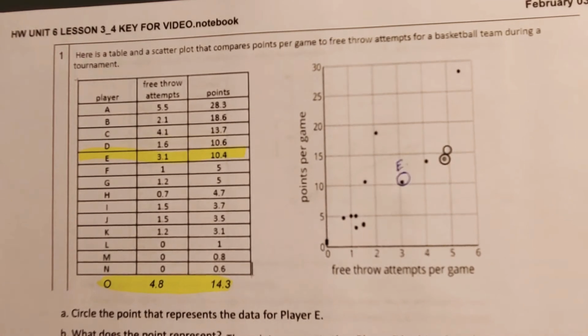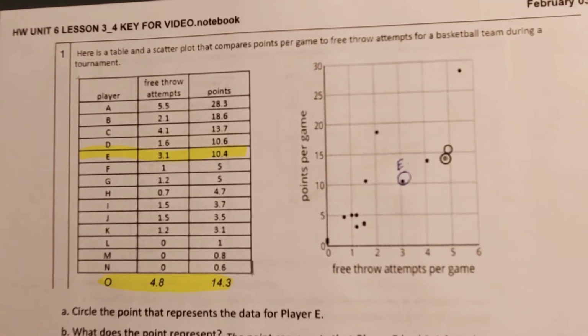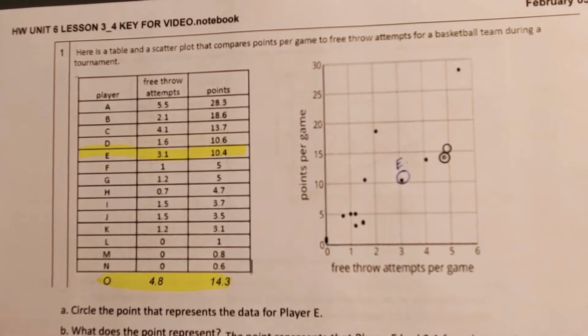Unit 6, Lesson 3 and 4 homework. Here's a table and scatter plots that compare points per game to free throw attempts for a basketball team during a tournament.